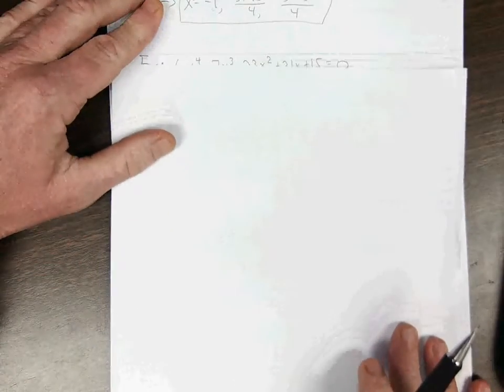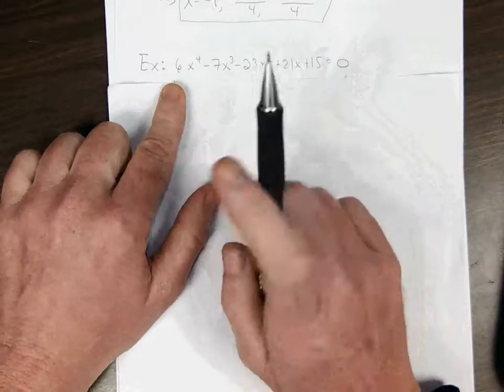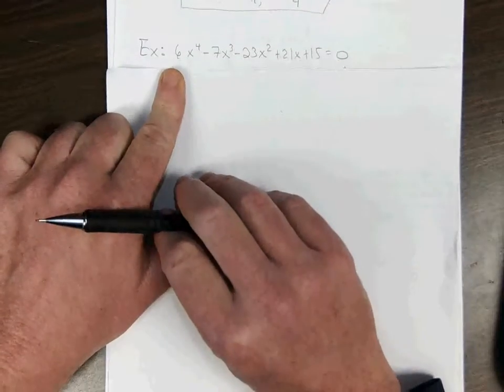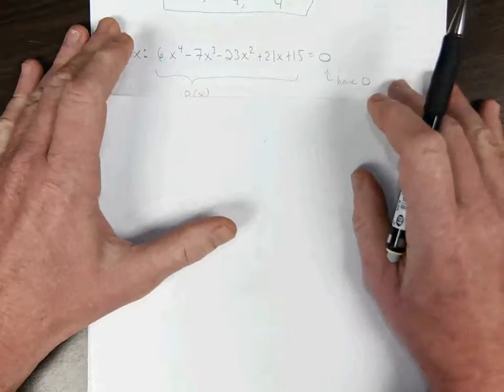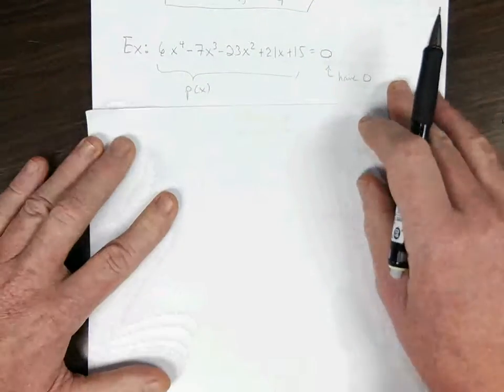Okay, let's look at a 4th degree equation. So this big hairy looking thing, but one nice thing is we're already equal to 0, so we don't have to do any pre-work there.